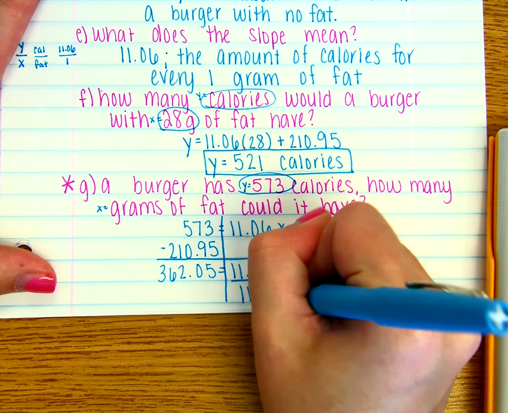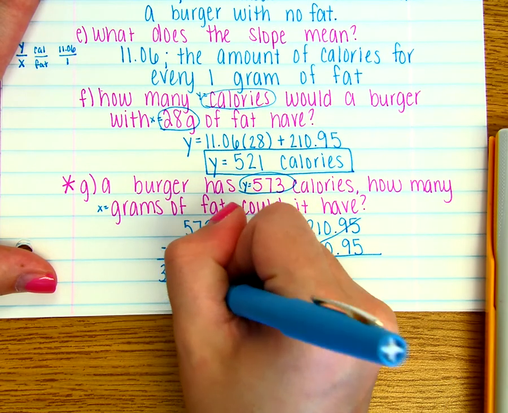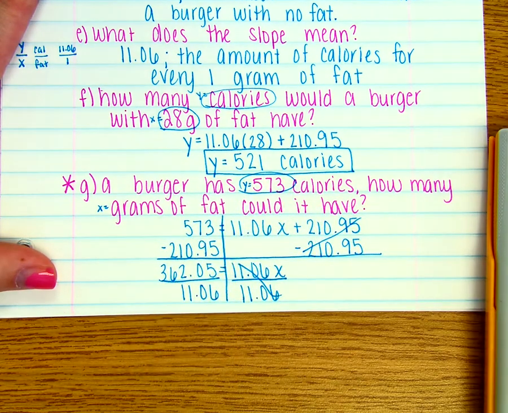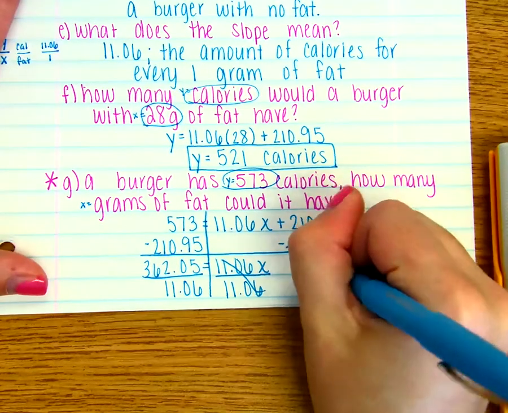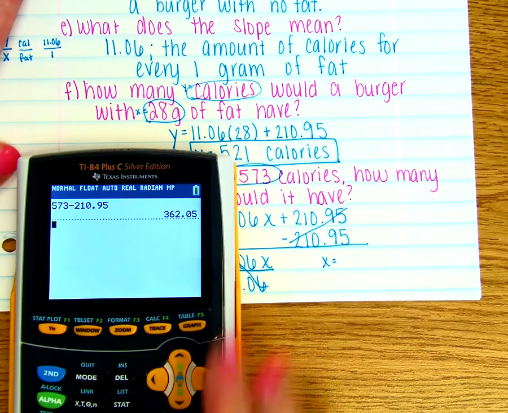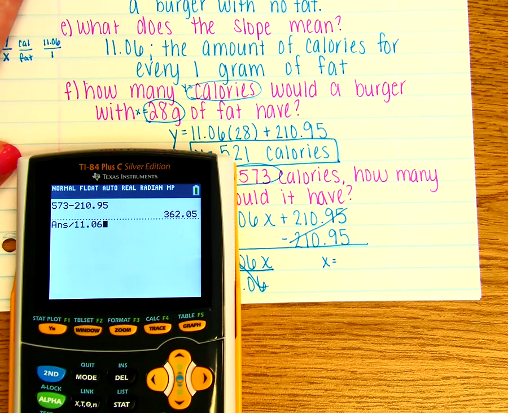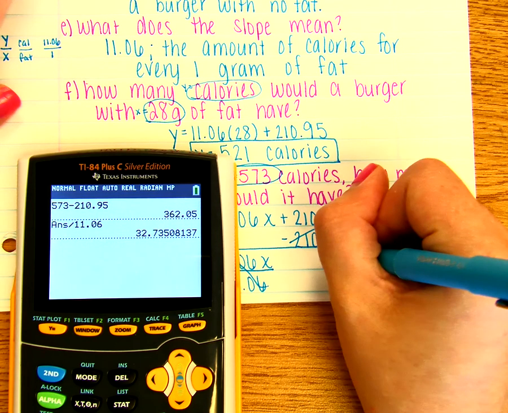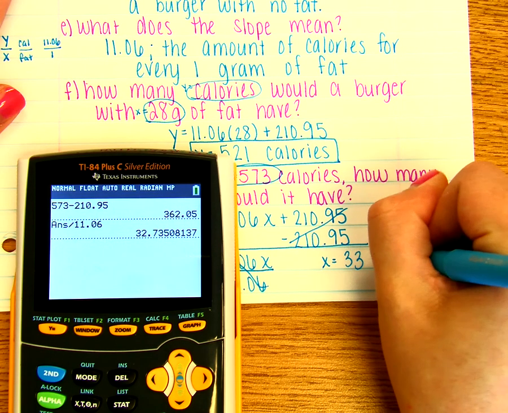I want to get x by itself, so I'm going to divide by 11.06 on both sides. And then this number divided by 11.06 gives me, and again, we can round it, let's round it to the whole number, that's fine.